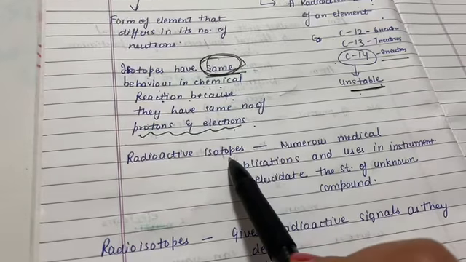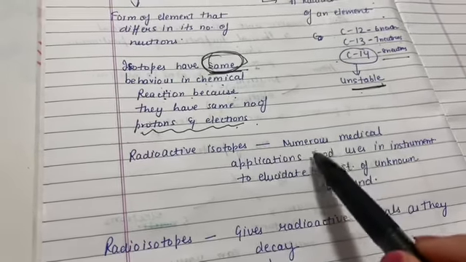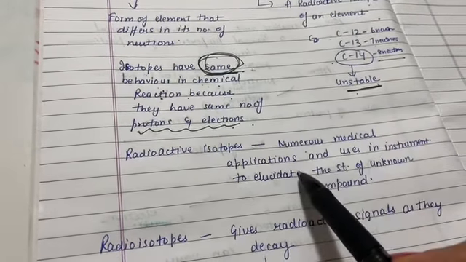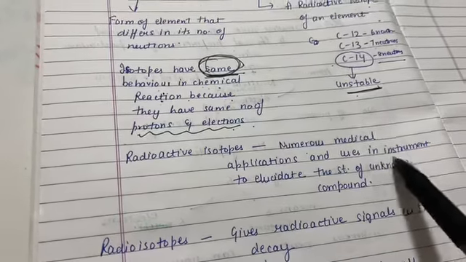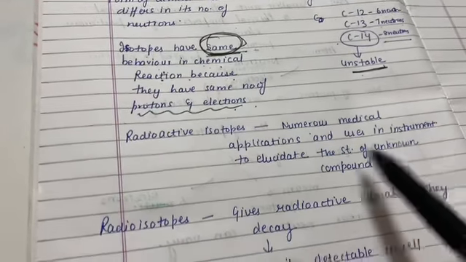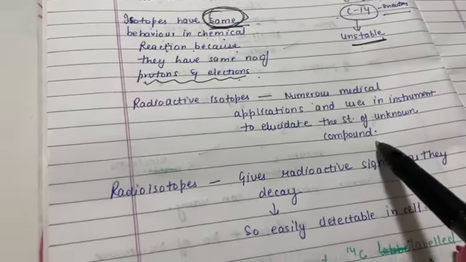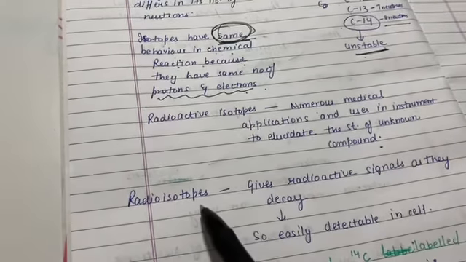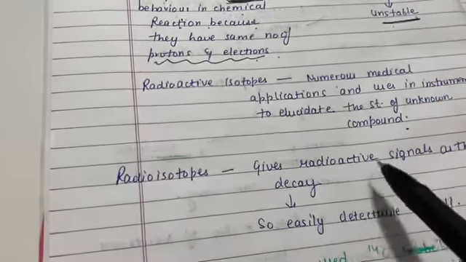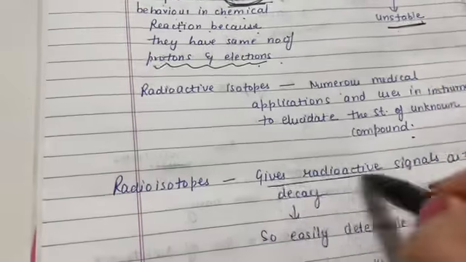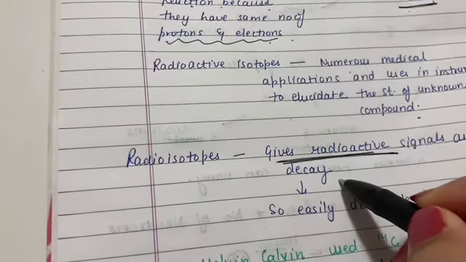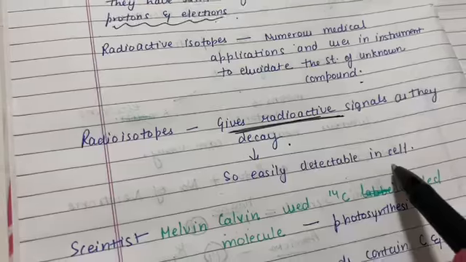Radioactive isotopes are used in numerous medical applications, and also in instruments to elucidate the structure of unknown compounds. Radioactive isotopes give radioactive signals when they decay, so they can be easily detected in cells.